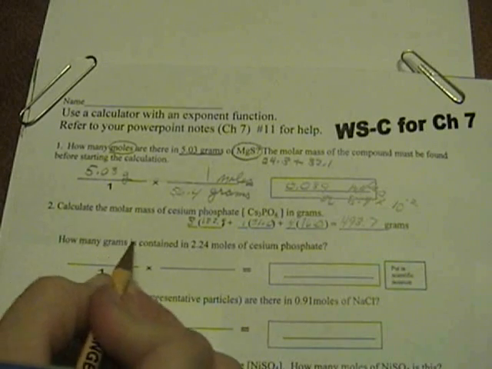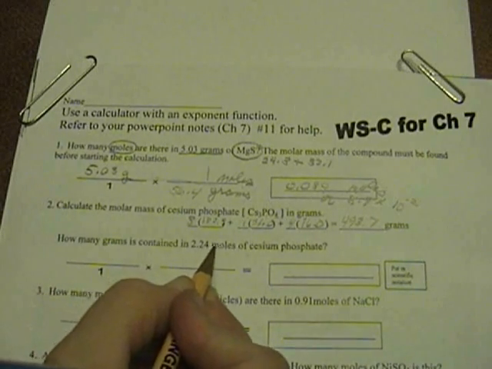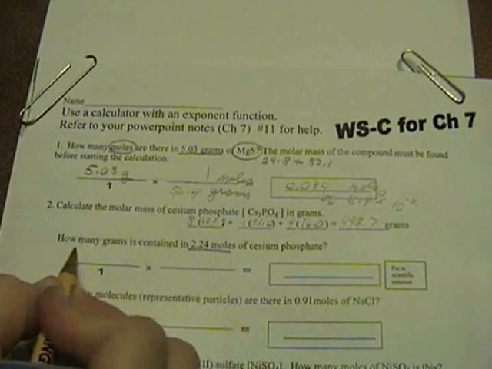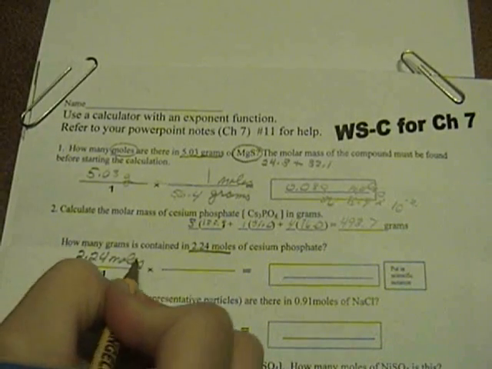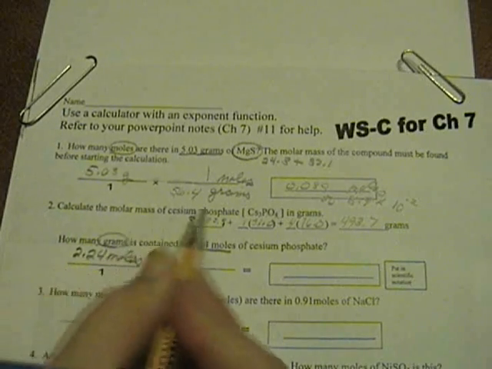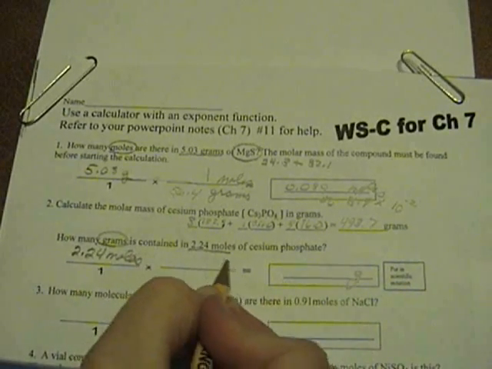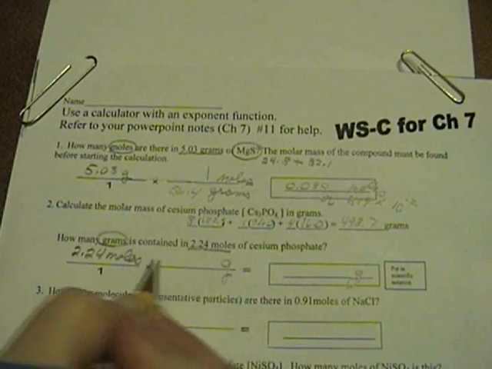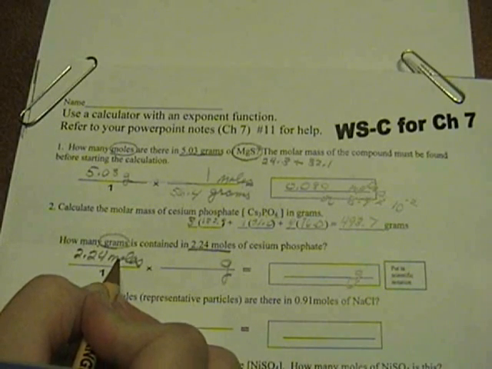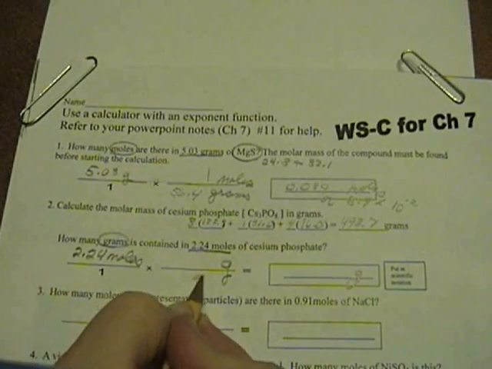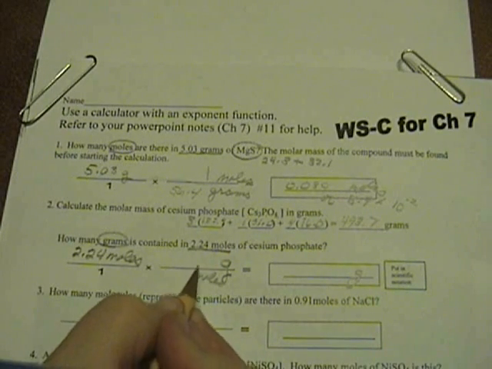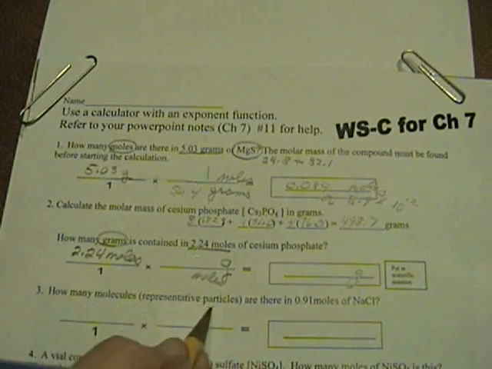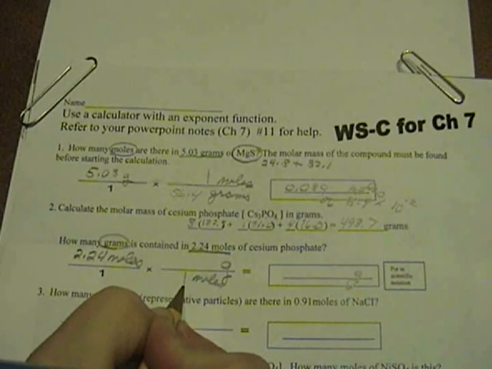Alright, now we're ready to start our question. How many grams is contained in 2.24 moles? So that's my known. I put it here. How many grams? So I'm going to write that here and here. Because moles is on top of the first one, I'm going to put the word mole on the bottom of the second fraction. And because everywhere I see mole in second or third fractions, I can give it a 1.